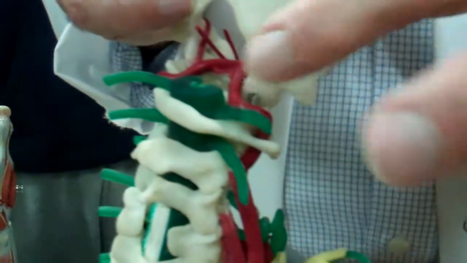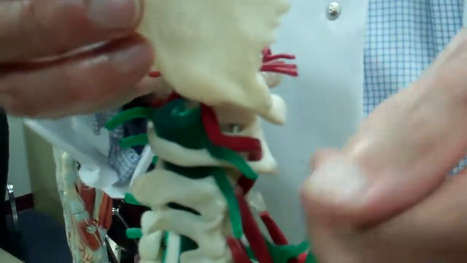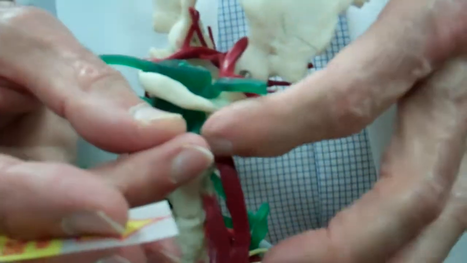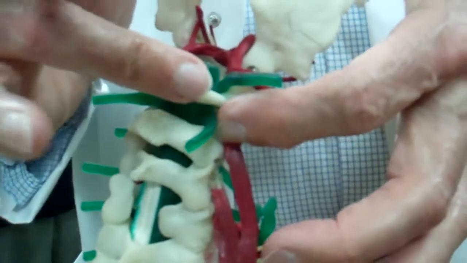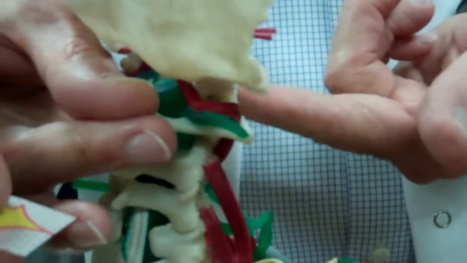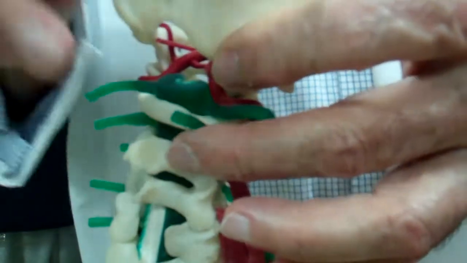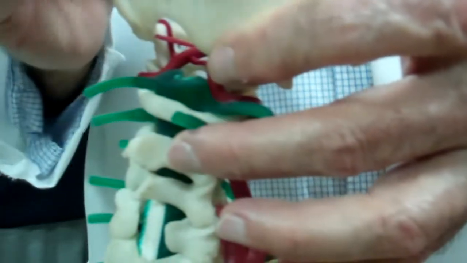Dorsal ramus is called suboccipital nerve, and the ventral ramus is going to come in front, doesn't show here, become part of the cervical plexus. We have C2 dorsal root ganglia coming out dorsally too, between the arch of the atlas and the lamina of the axis. Also breaks into ventral ramus and dorsal ramus. Dorsal ramus of C2 going to become greater occipital nerve after innervating along with C1 all the suboccipital region muscles.